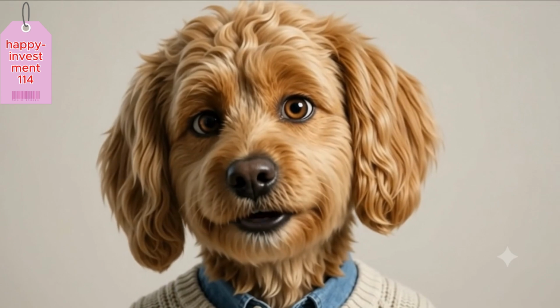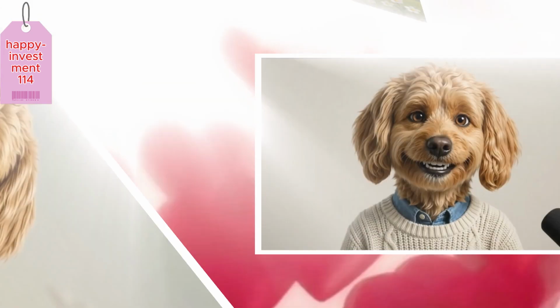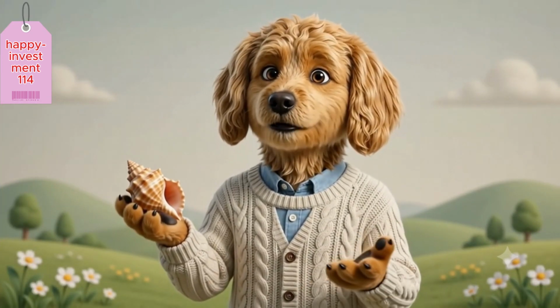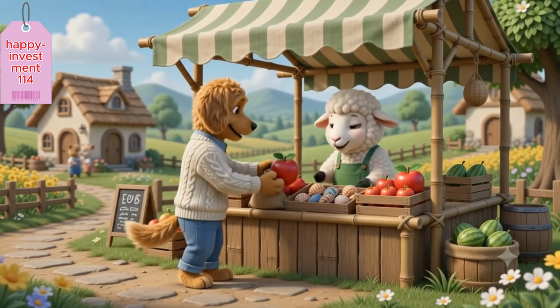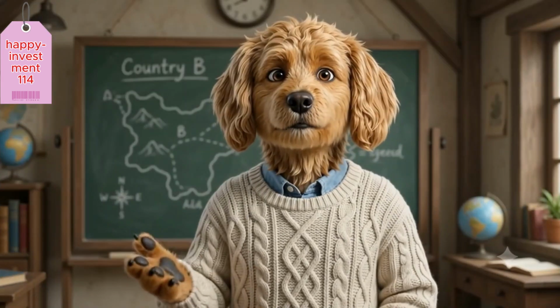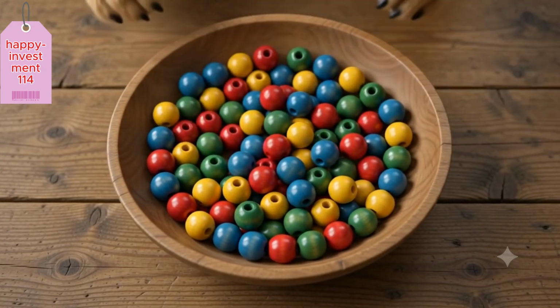Think of an exchange rate as a simple trade. If you are in another country, you swap your money for theirs. Welcome to country A. We use seashells as money, and there are only 100 in total. Welcome to country B. We use beads as money, and there are only 100 in total.